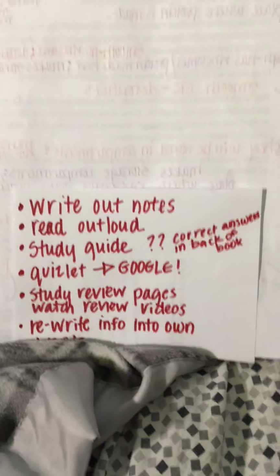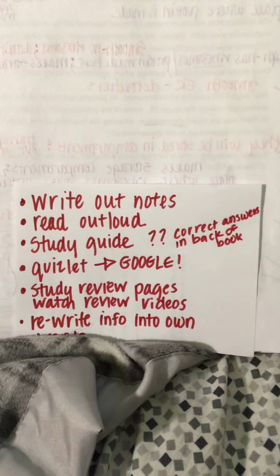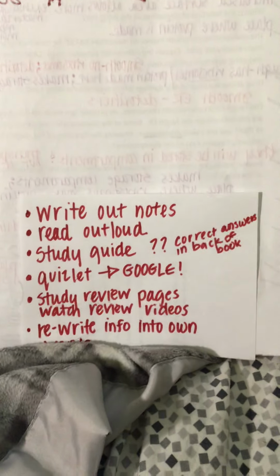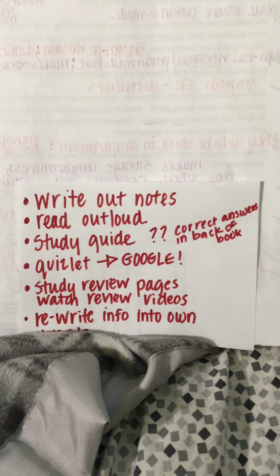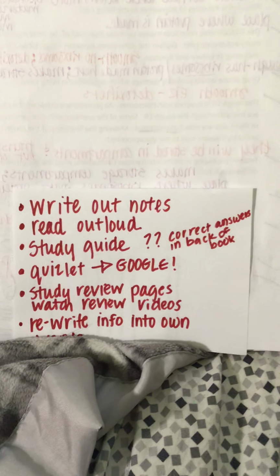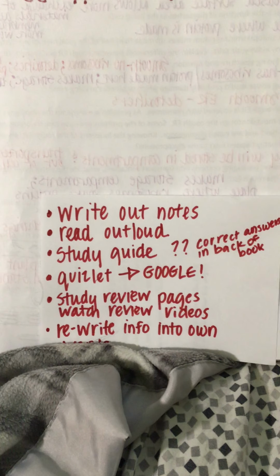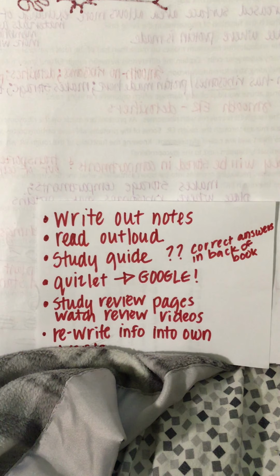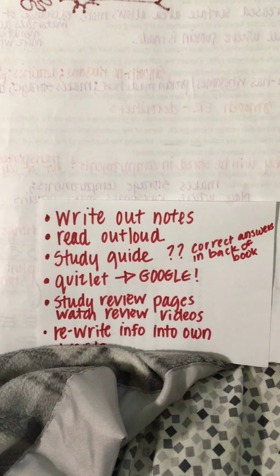You could go on Google. All you do is go up to the search bar and you write in Quizlet for AP Bio cells, and I promise you someone in this world has made a Quizlet. I promise you that, because there's Quizlets for everything on there. So look for it. I know you can find this stuff. You guys are much better at technology than I am. You see that every single day in class. So I know you can find things.